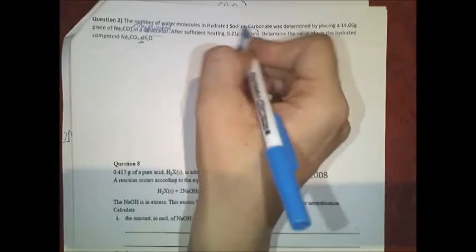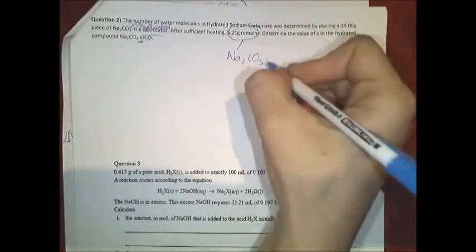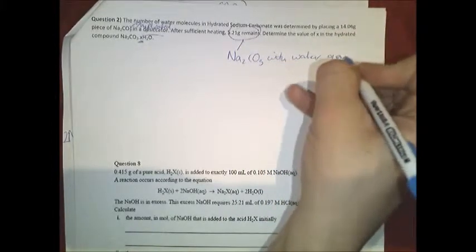Okay, so that's just a heater. After sufficient heating, this much remains. So this is the mass of Na2CO3 with the water gone.